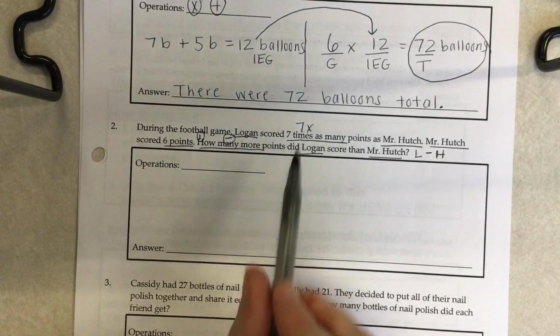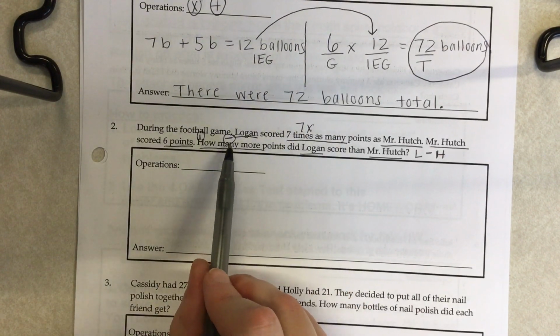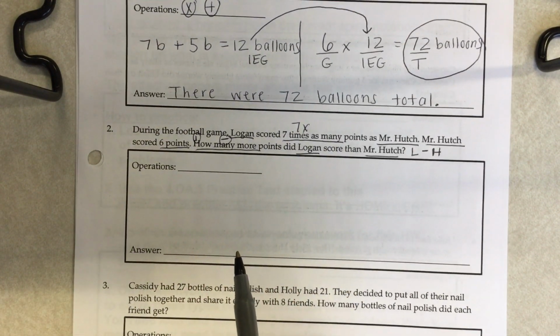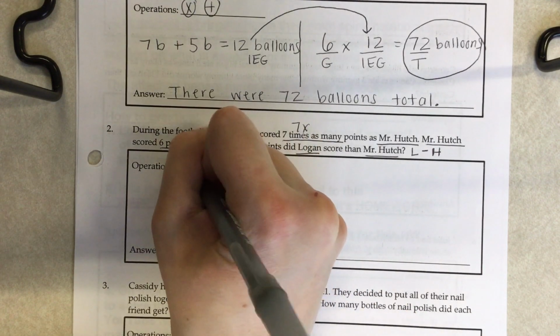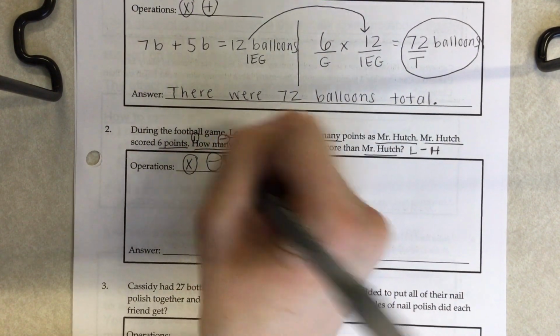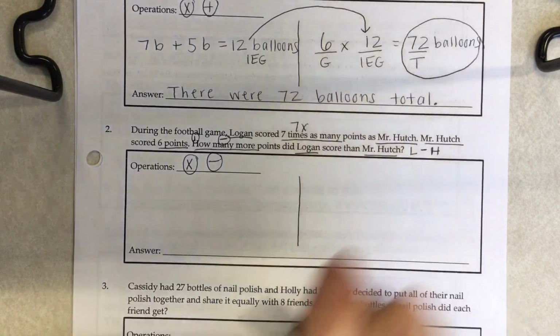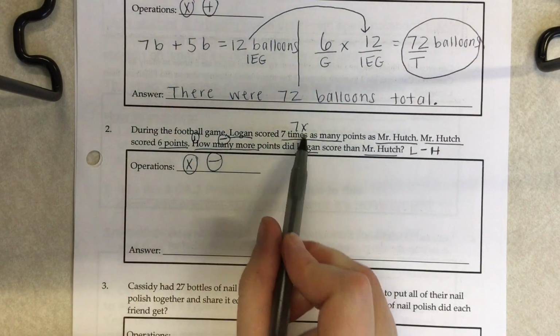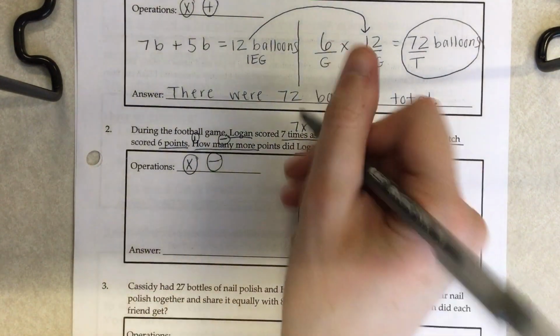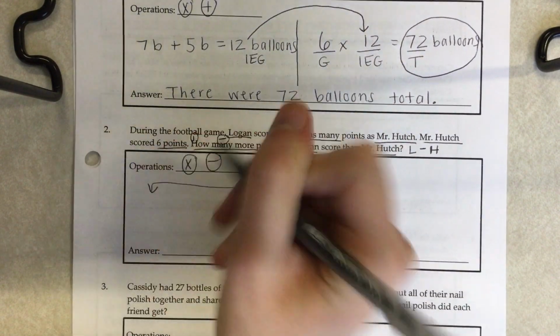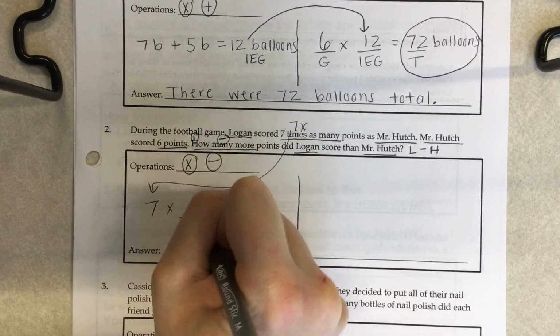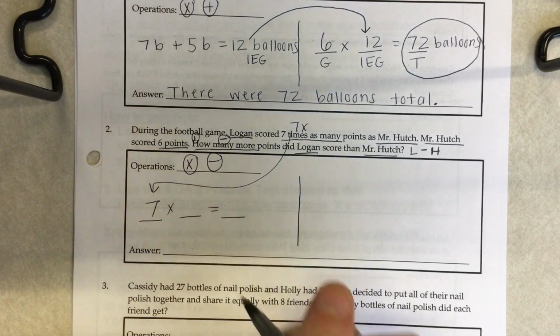So I see I have times and I have minus. That's 2 operations. So I'm going to have to do a 2-step problem. So for operations, I'm going to put times and minus. Divide my workspace down the middle. I know that 7 times is always going to go first. So I draw my arrow from 7 times. 7 times blank equals blank.